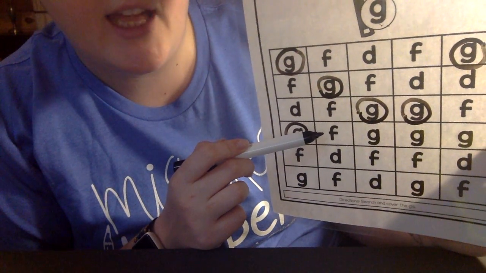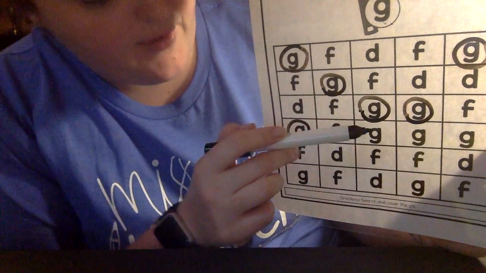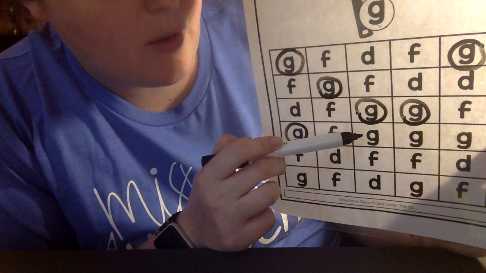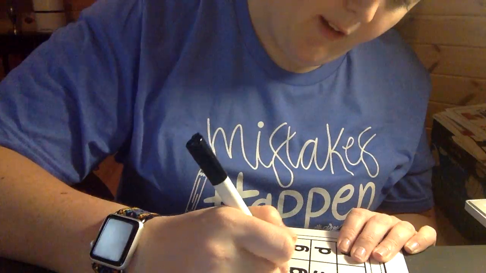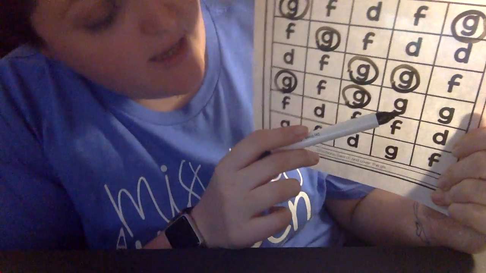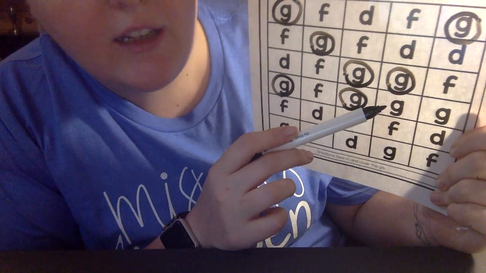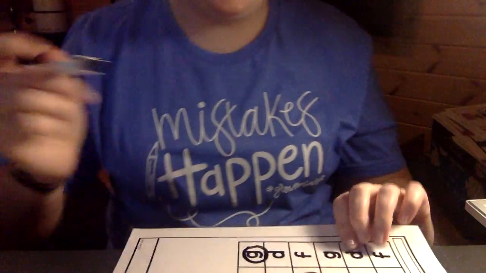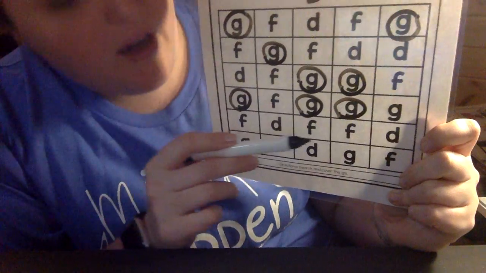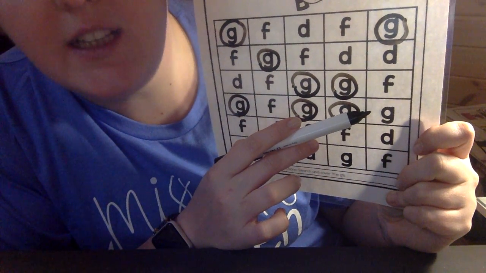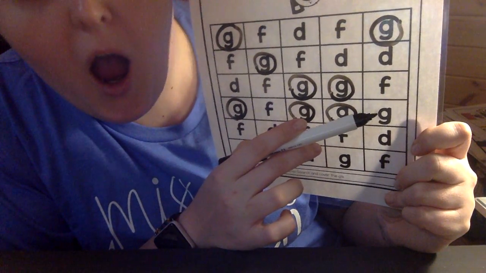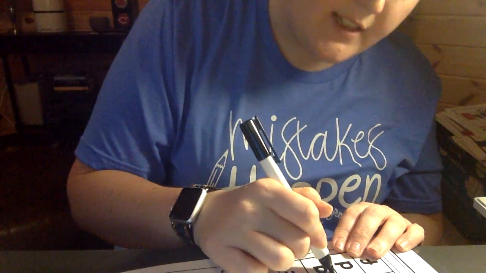No, it's a lowercase f. Keep going. Is this a lowercase g? Let's circle it. Is this a lowercase g? Yes, we're going to circle it 2 in a row. Oh my goodness. All right, last one in this row. Is this a lowercase g? 3 in a row. That entire row is almost all lowercase g's.